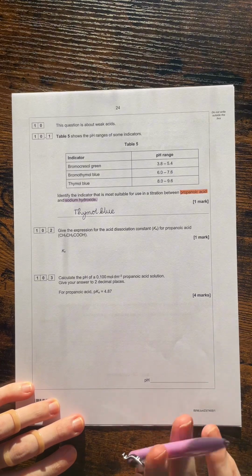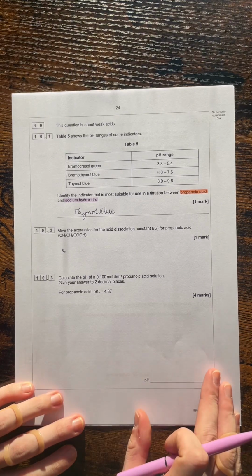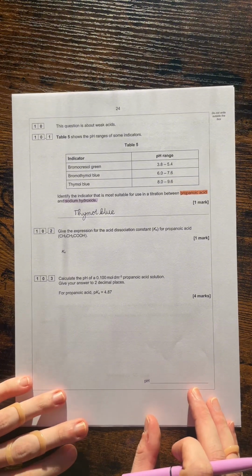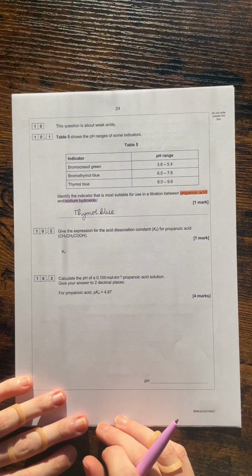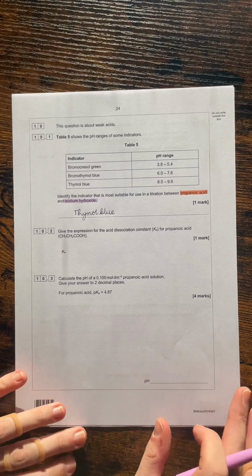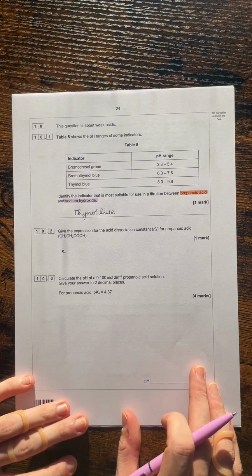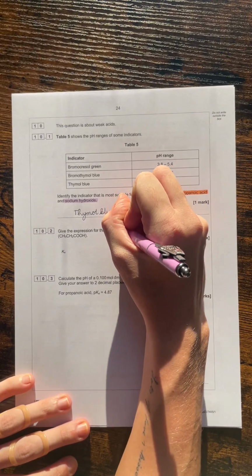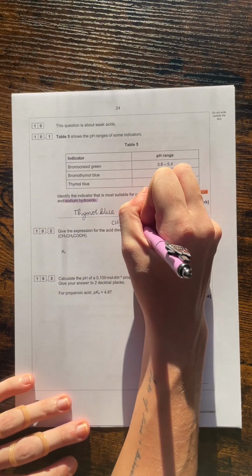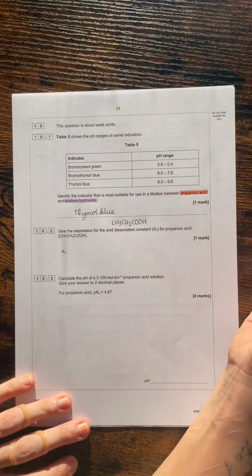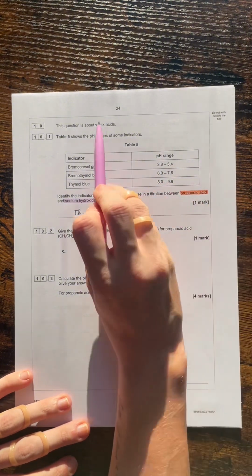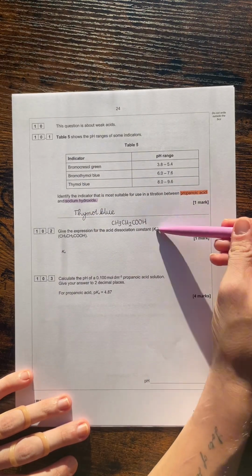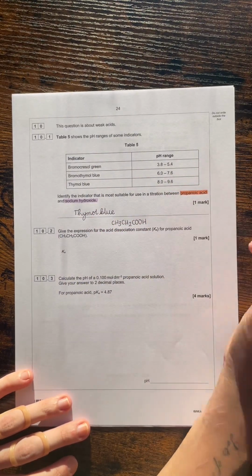The next thing we have to do is give the expression for the acid dissociation constant Ka for propanoic acid. What some of you might find helpful is to first of all write an equation to show the dissociation of the propanoic acid. So CH3CH2COOH is acting as a weak acid, and we already know that because it says weak acid there. We know that because it's a carboxylic acid. We know that because we're being asked to write a Ka expression.